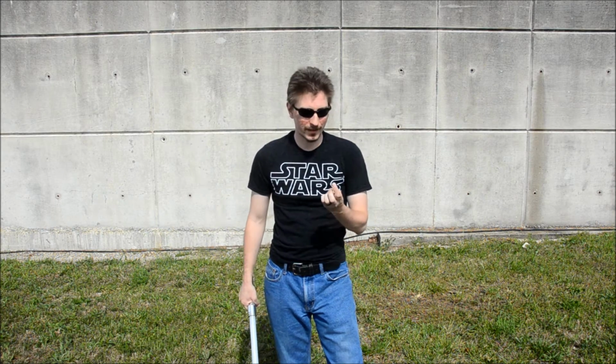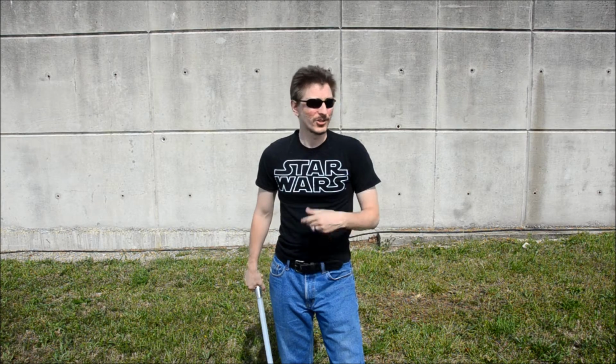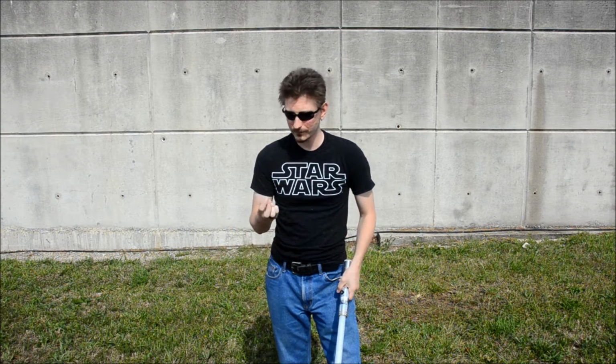Deflection blocks are more finesse. You obviously commonly see these in fencing, and they're very good for weaker opponents. Instead of blocking a blade, you're redirecting it. This is also good for opening up openings on the opponent for you to attack or counterattack.